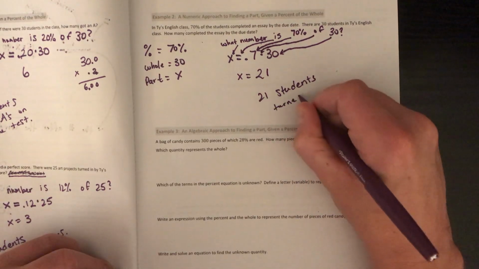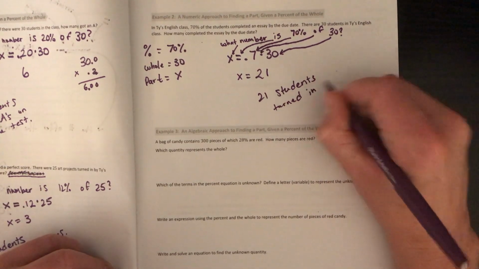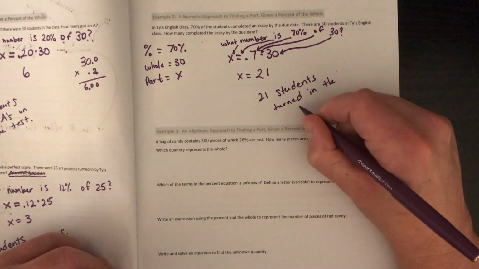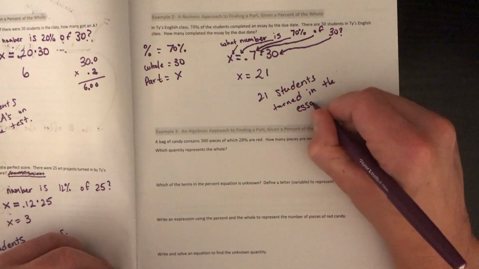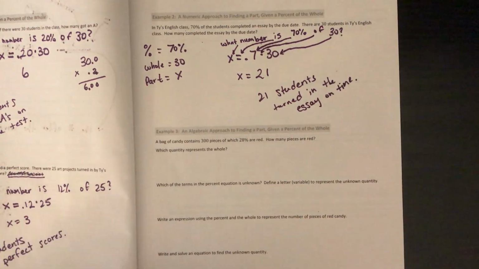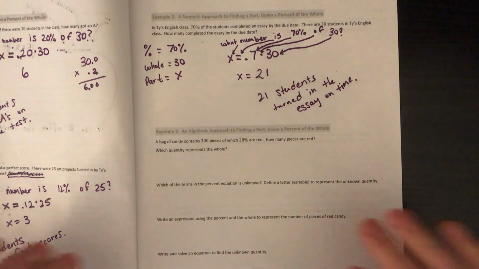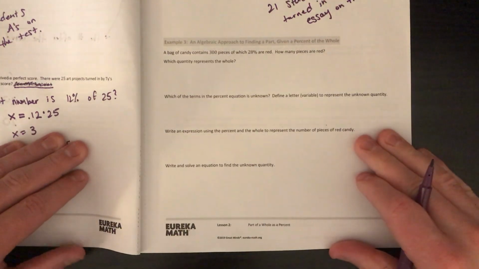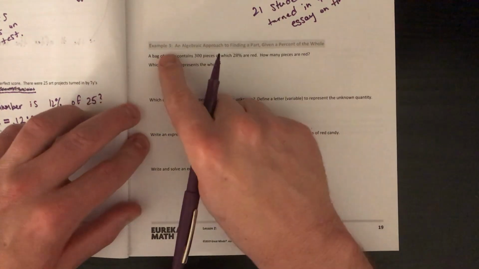turned in the essay on time, I think is what this question's about. Turned in the, is it an essay? Yeah, essay on time. All right, let's move on. It says, oh, it's funny here.